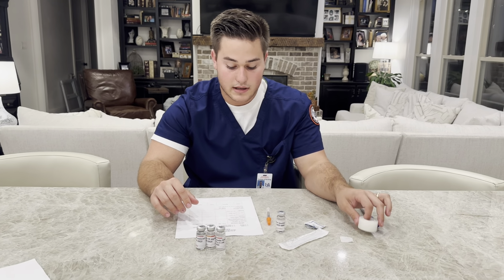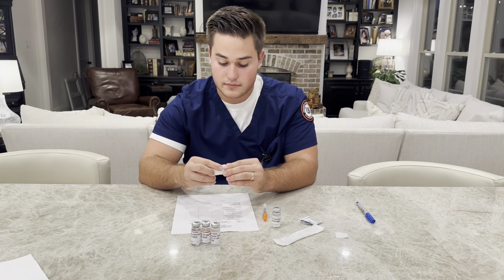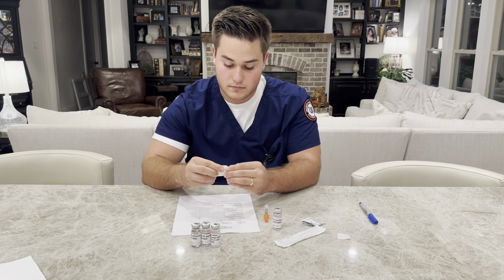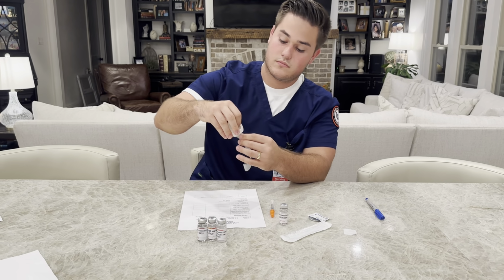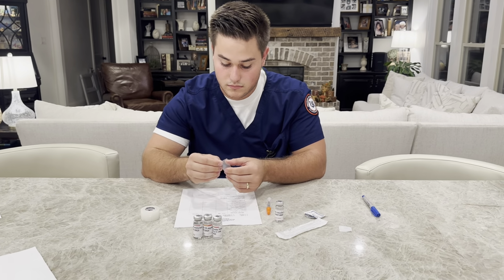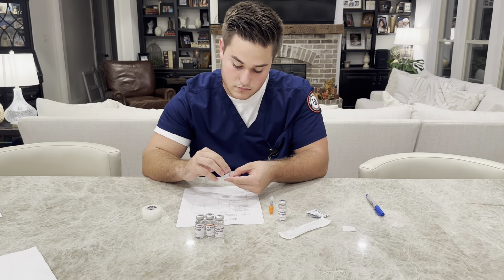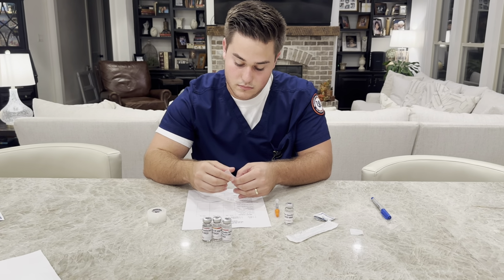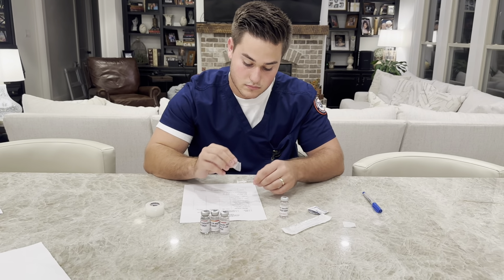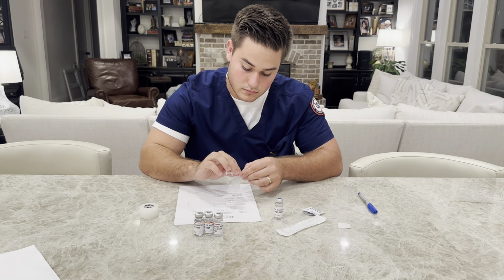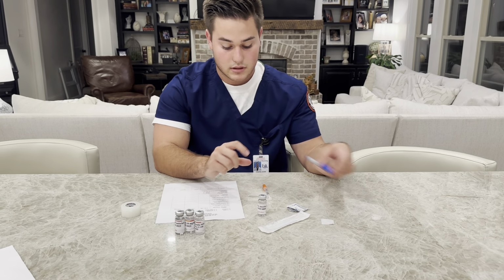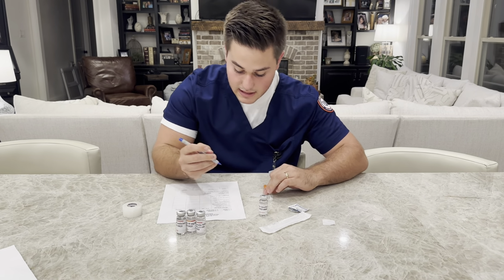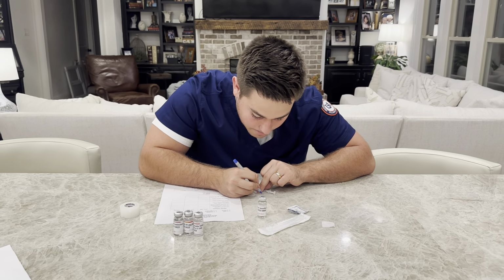And now I will make my label for my insulin syringe. On this label, I will put the patient's name, which is Jaguar J. Jones.